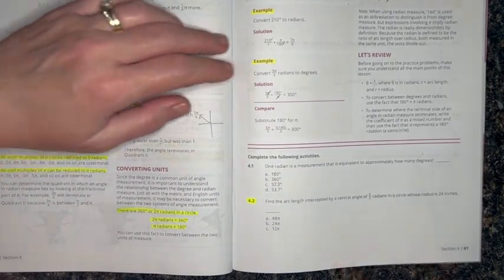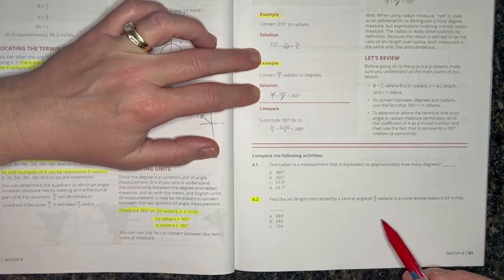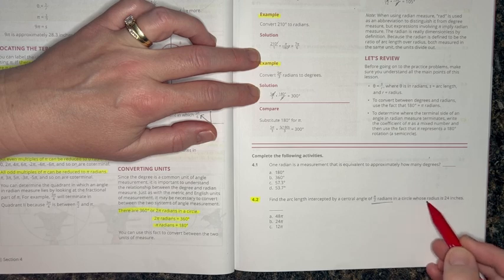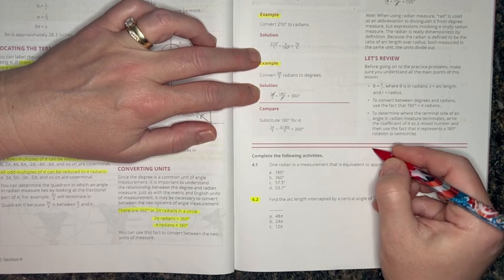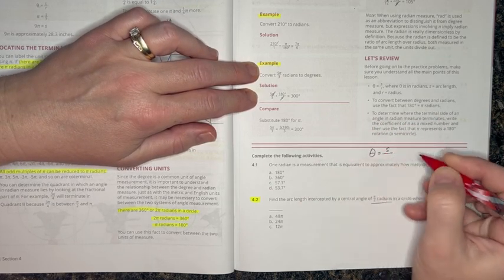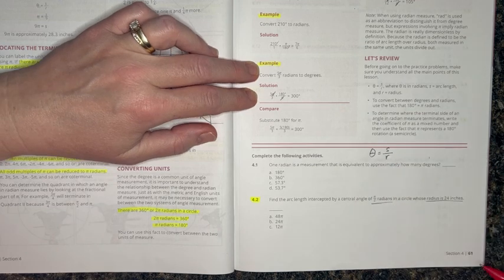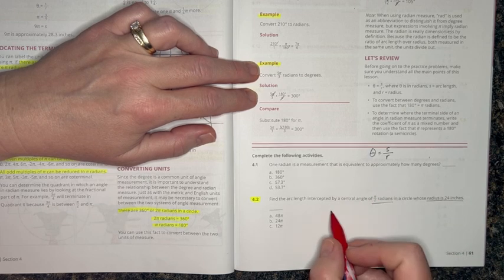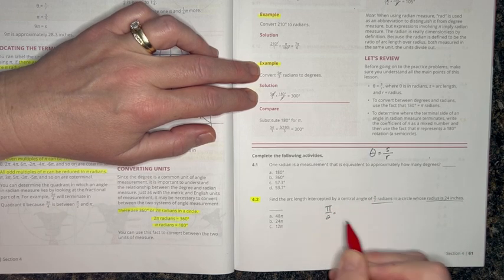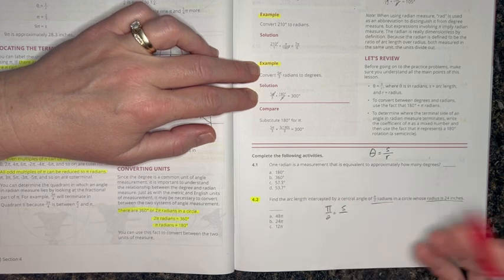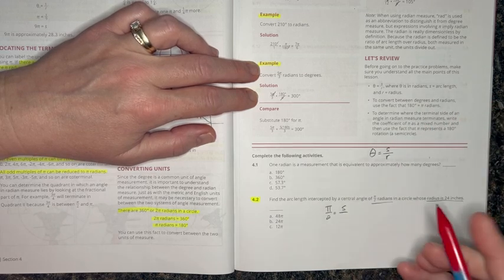Okay, let's take a look at a few of these problems together. Find the arc length intercepted by a central angle of pi over 2 radians in a circle whose radius is 24 inches. So remember, theta, the radians, is equal to the arc length over the radius, okay? So if we know that the central angle is pi over 2, and that is equal to the arc length over the radius.